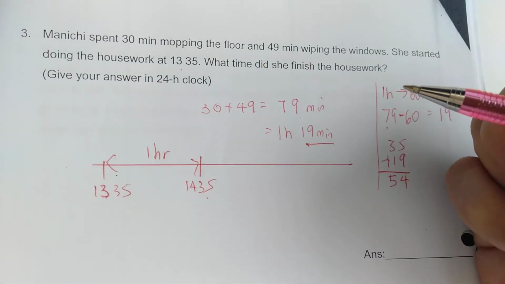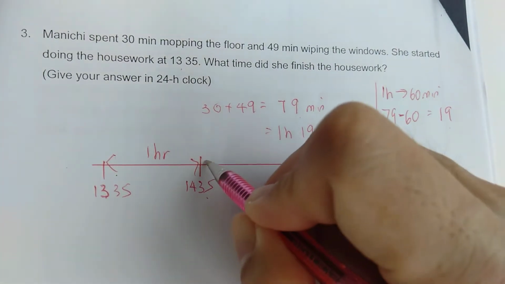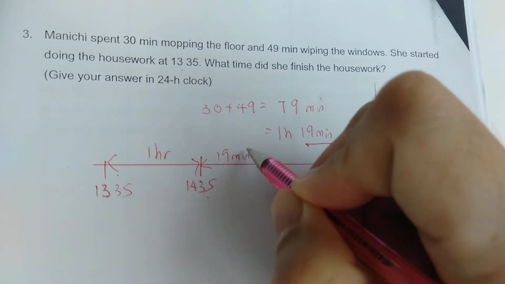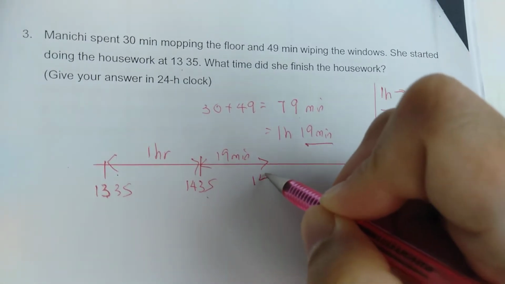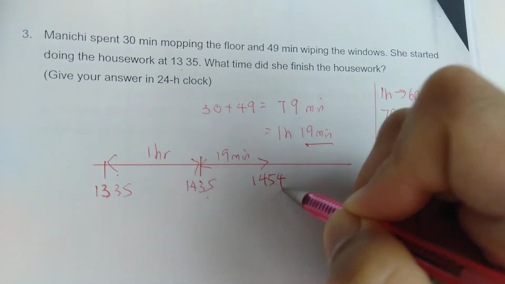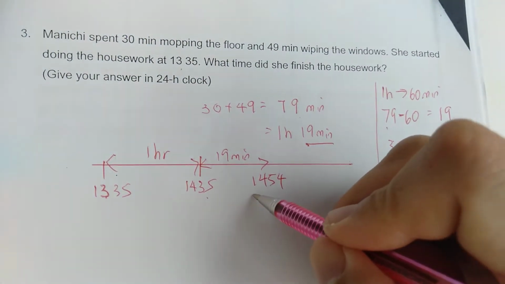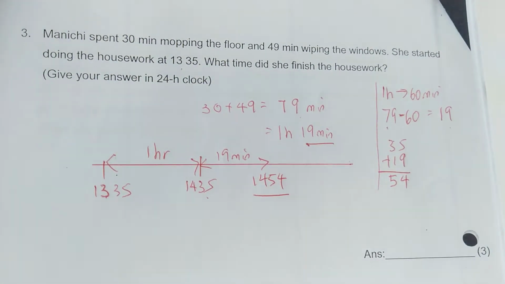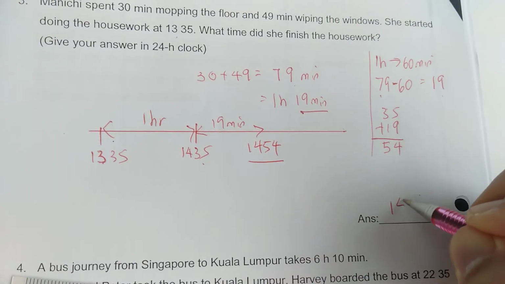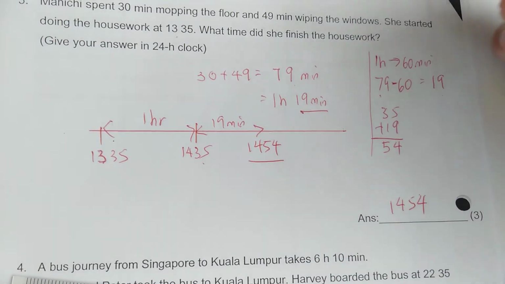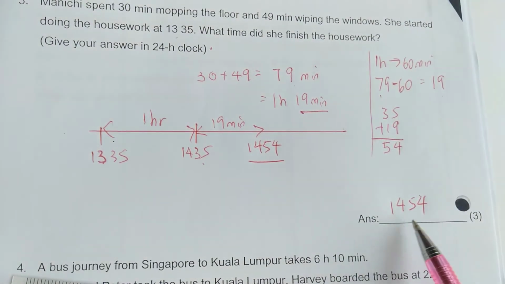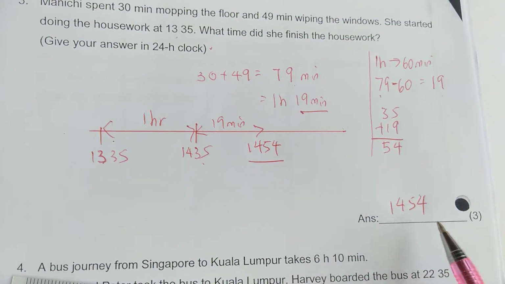So this will go on for another 19 minutes. It will be 14:54. And that's the time that she finished the housework. And that is the answer, 14:54. For 24-hour clock, remember, there's no decimal, no AM, no PM, no hours, no minutes, just the 4 digits.